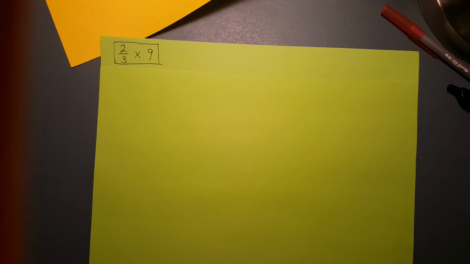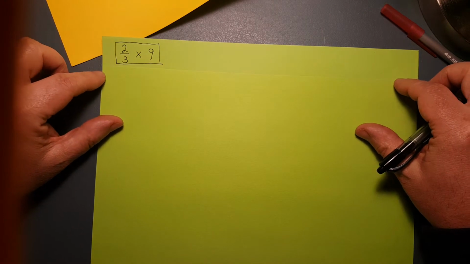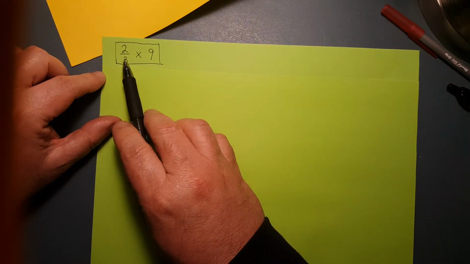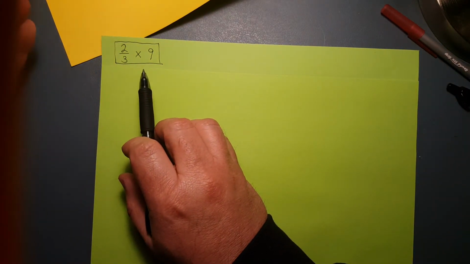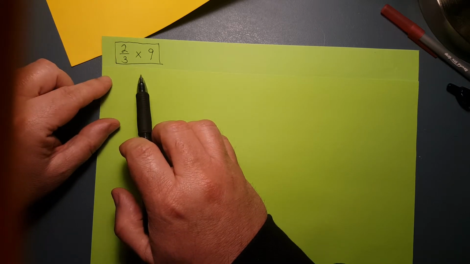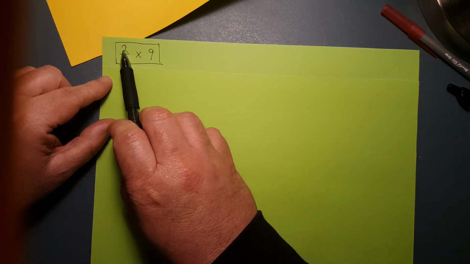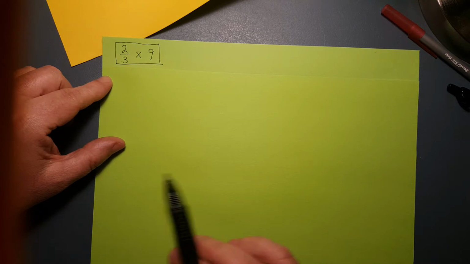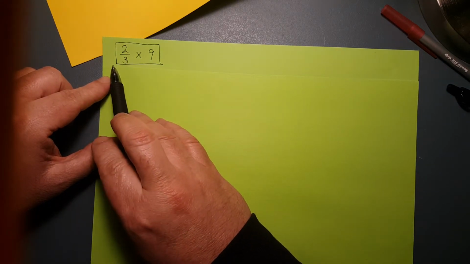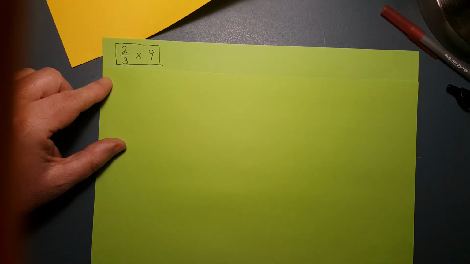Hey, we're going to do some more multiplying fractions and whole numbers today. Make sure we have this stuff down. Now, today we're doing stuff like 2/3 times 9. Now, we've gotten really good at multiplying by unit fractions, meaning 1/3 times 9. But we haven't had a whole lot of practice on doing stuff like 2/3 times 9.